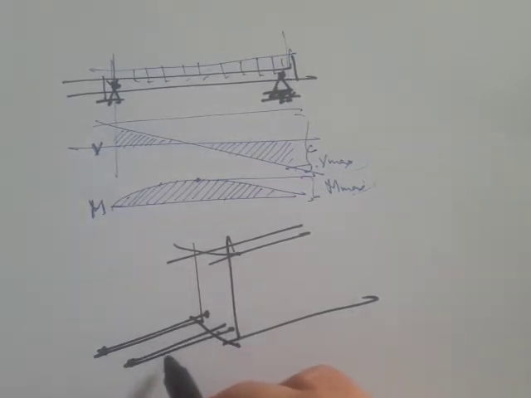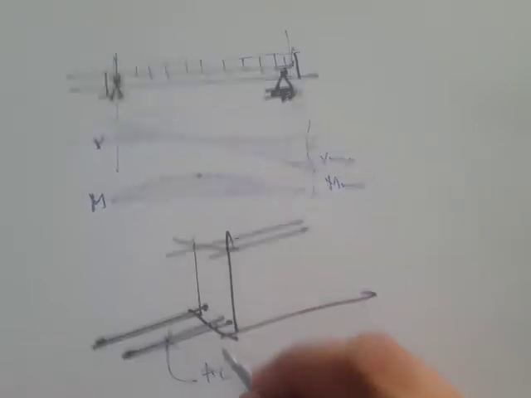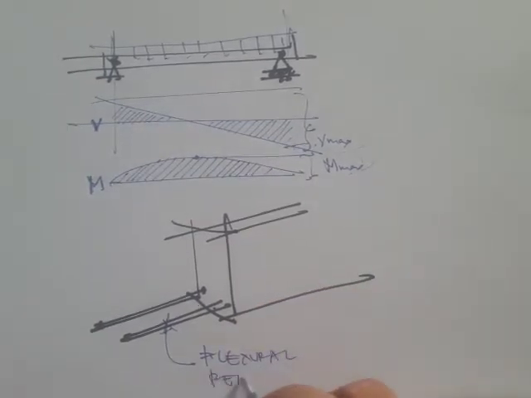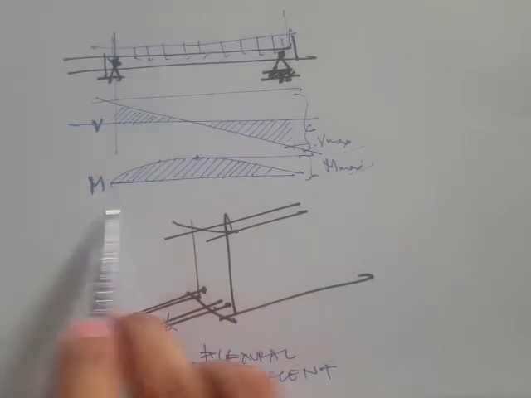When you say main reinforcement, that refers to the flexural reinforcement. That's the reinforcement for these internal moments.